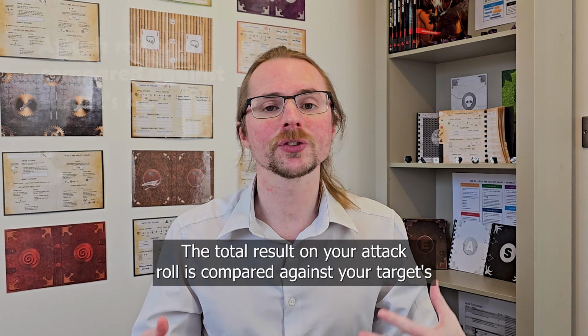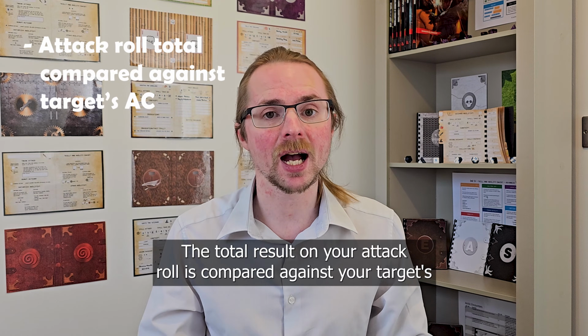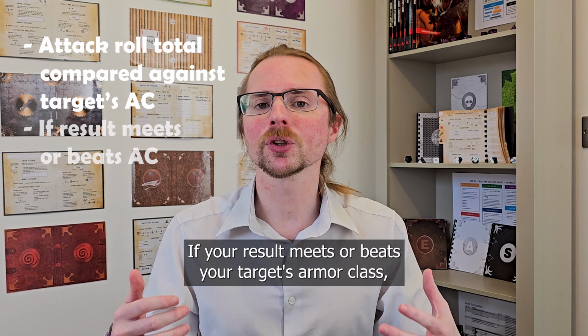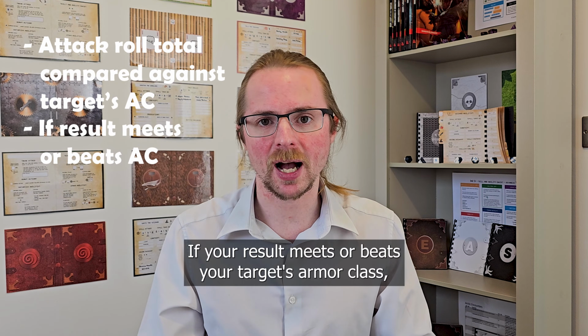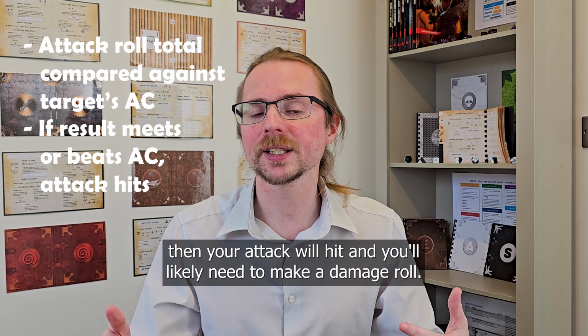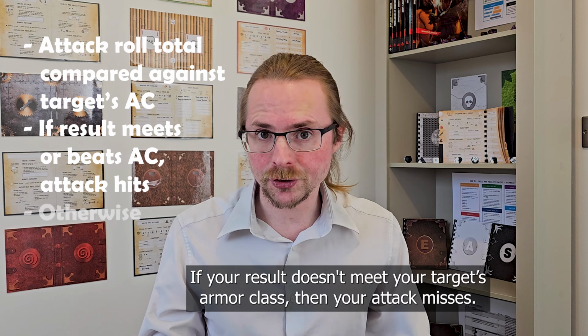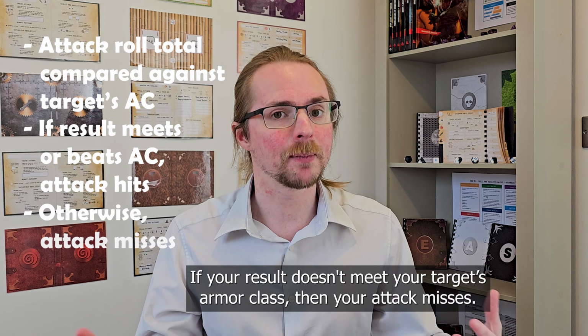The total result on your attack roll is compared against your target's armor class. If your result meets or beats your target's armor class, then your attack will hit and you'll likely need to make a damage roll. If your result doesn't meet your target's armor class, then your attack misses.